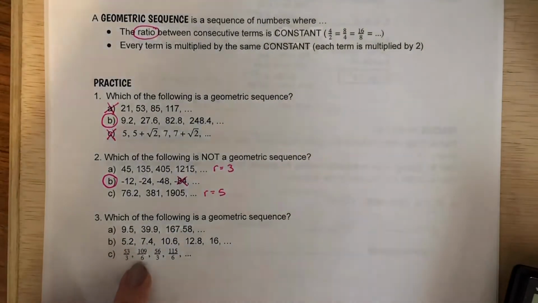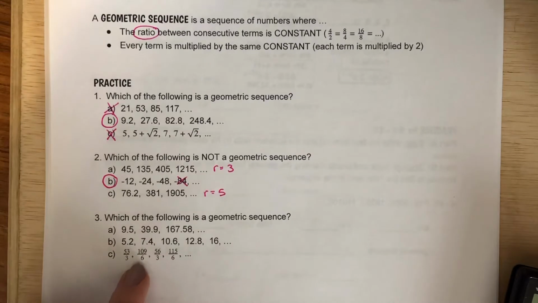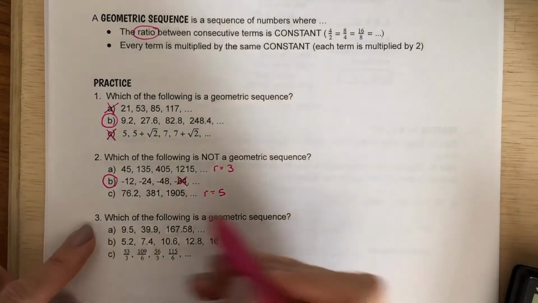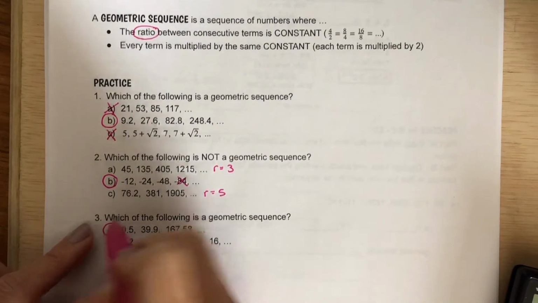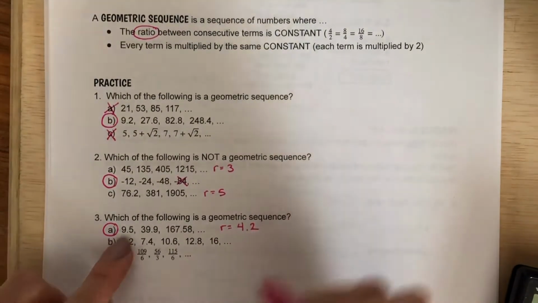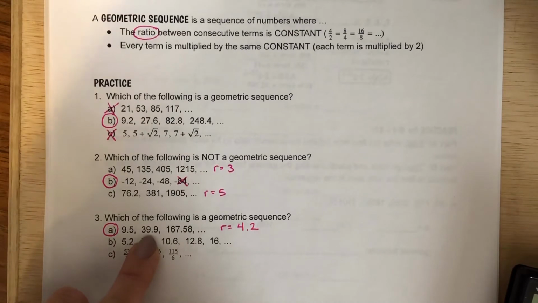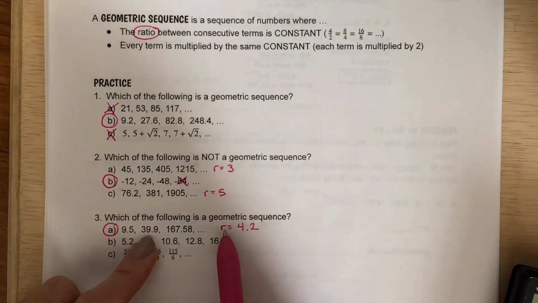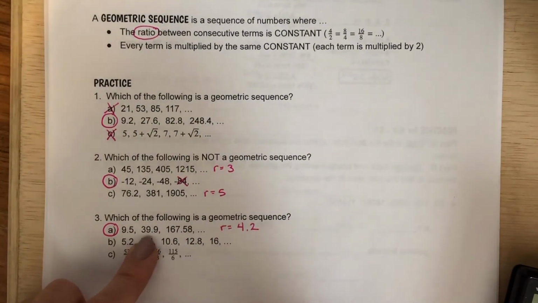All right, number 3. Go ahead, pause the video, see if you can come up with the answer to number 3. Which of the following is a geometric sequence? All right, hopefully you paused it. A is the correct answer. The ratio was 4.2. 9.5 times 4.2 is 39.9. That just reminds us that the ratio doesn't have to be an integer. It can be something kind of funky.